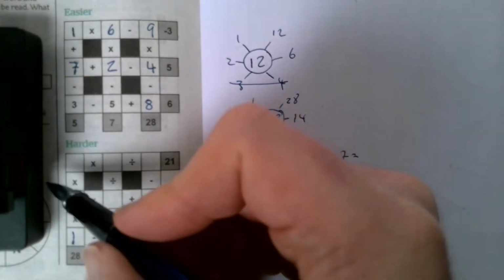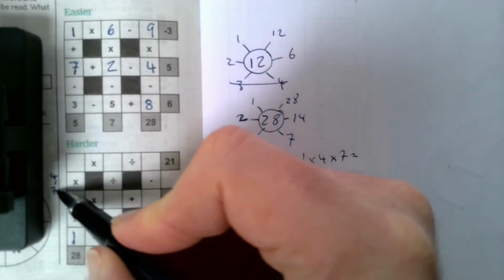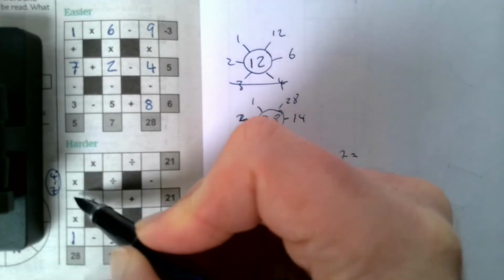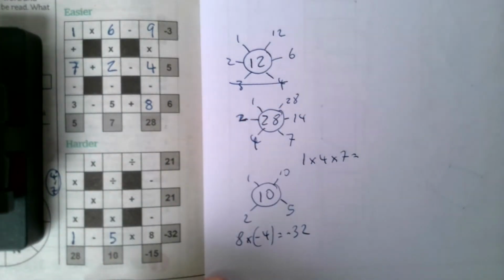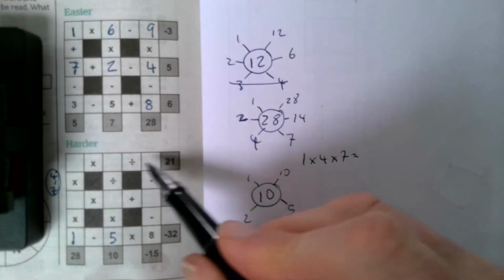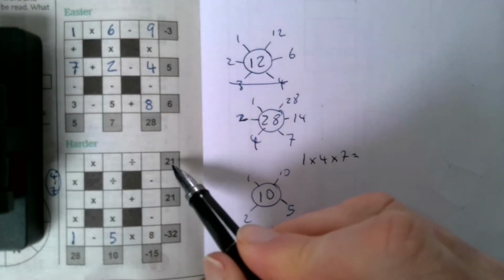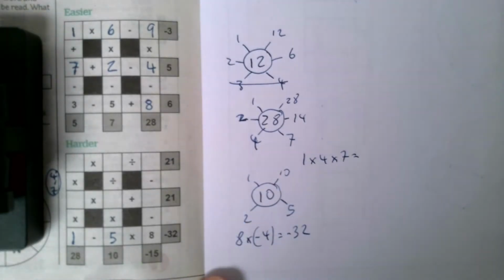Now I know that 4 and 7 go in some order there and there, but I'm not sure which order. I do know that I've got to divide by something to get 21 here. Now that's a bit tricky.